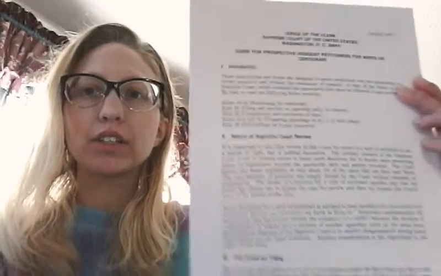But it does explain what you need to have in your petition, similar to this packet that they sent. This has similar information to that. So that's the first part that you need to know. You need to have a little guideline written out and everything.